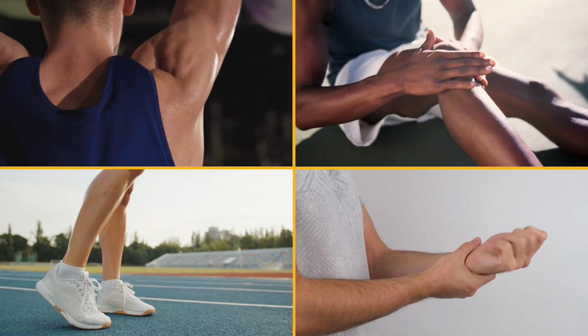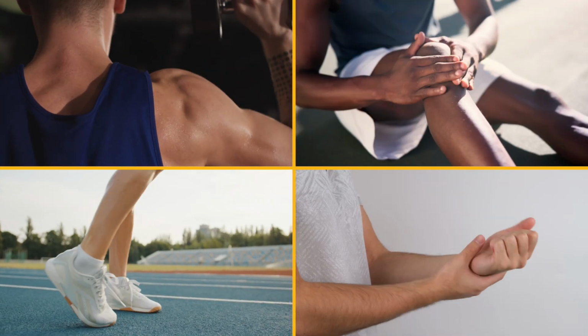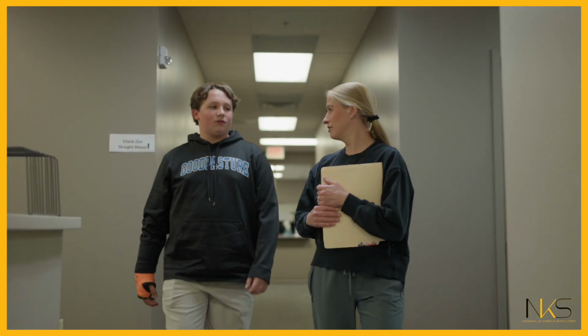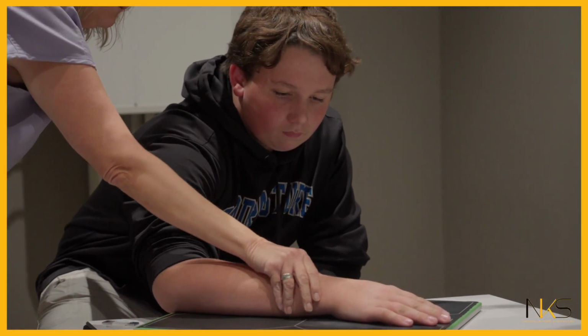At Nashville Knee and Shoulder, we treat a variety of issues related to sports medicine with a specific focus on injuries of the shoulder, knee, ankle, and wrist. Today we'll be doing an in-depth overview of a real-life case we treated here at the practice.